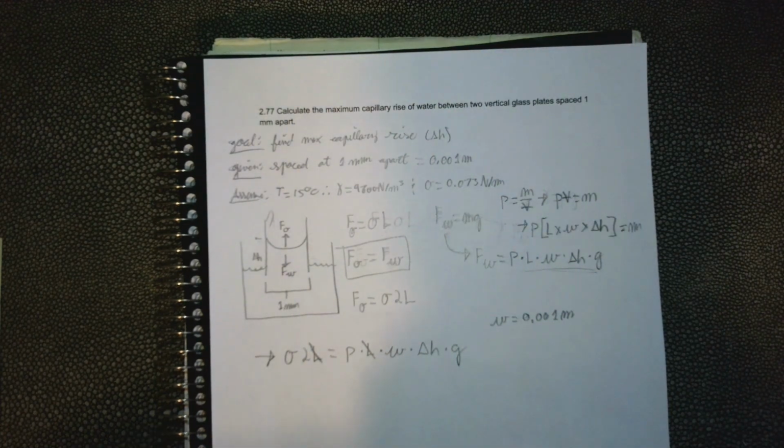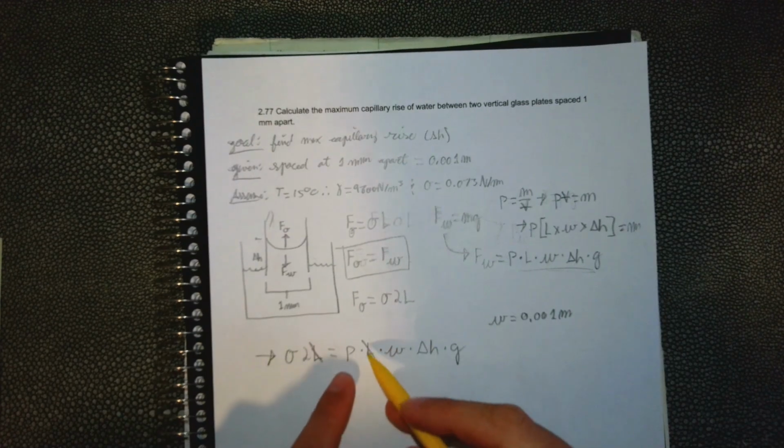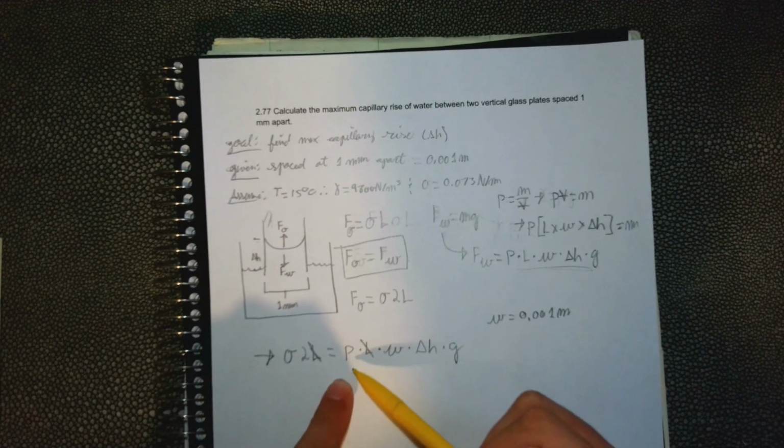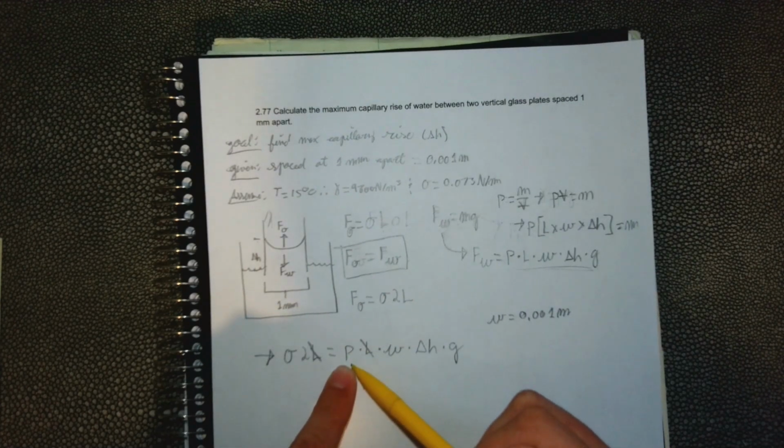And then we know density from the textbook. It's up here, written right there. Oh, no we don't. Do we need density? We might need density. No, we don't need density.